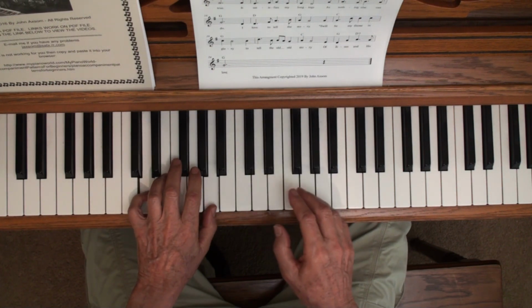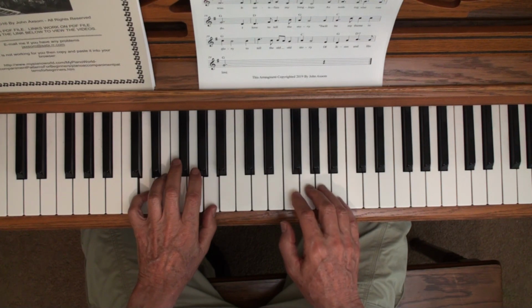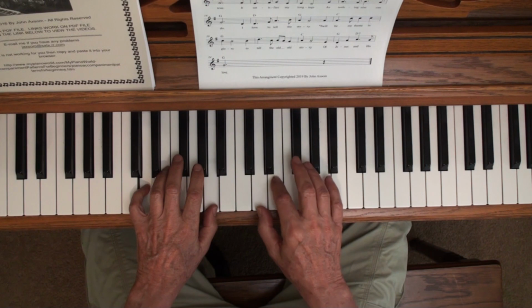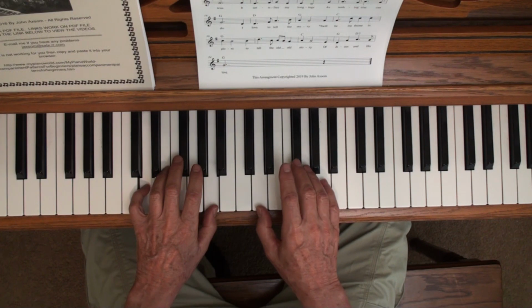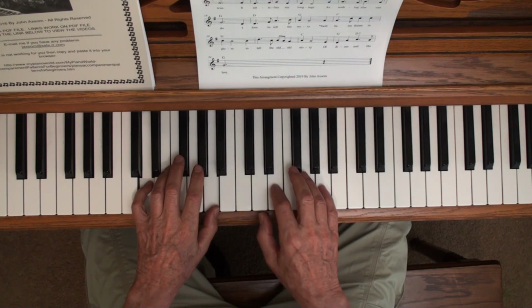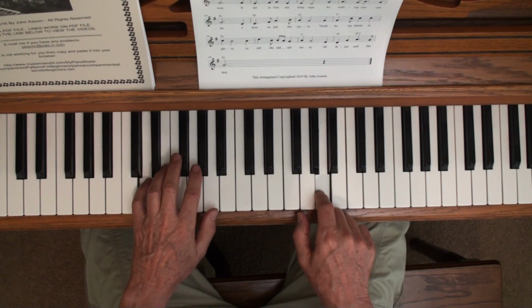Now here what I'm doing is playing a pattern, and here's the melody note, but I bring in that color tone on the chord. Instead of playing a D chord like this, I add the color tone to it. So here's the melody A.